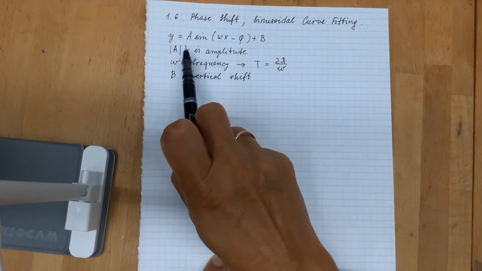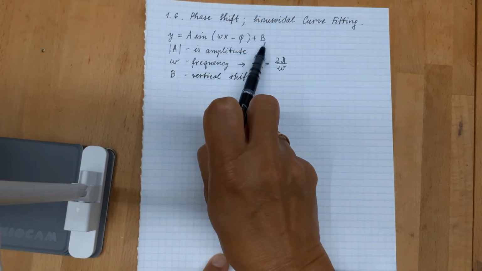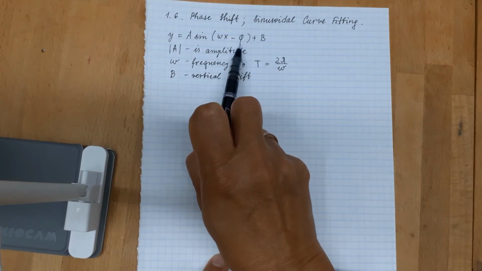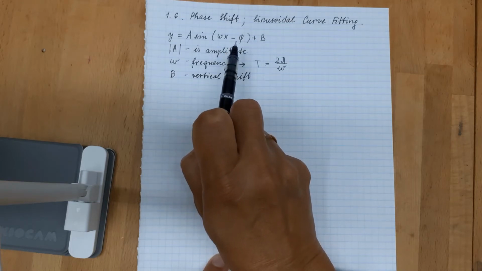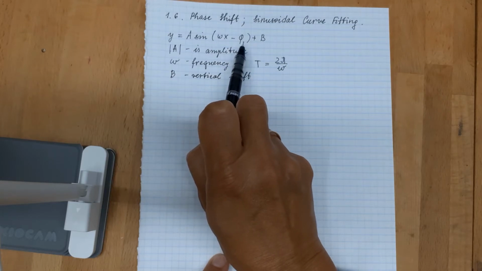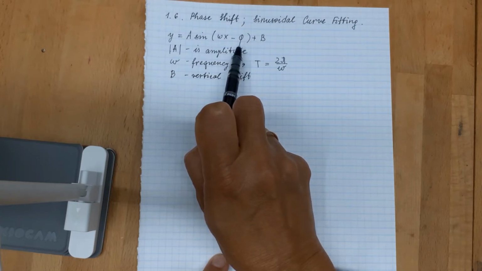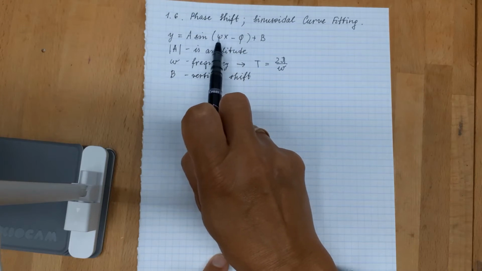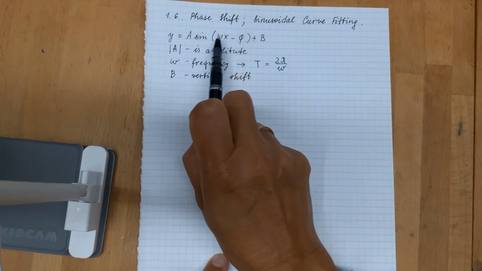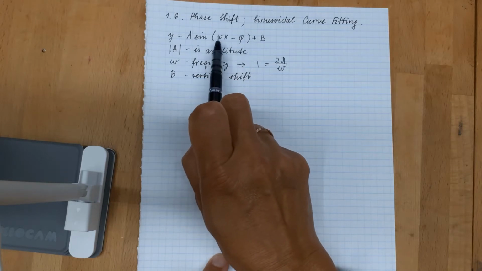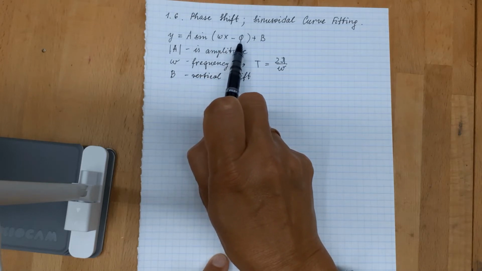Negative vertical shift is going to be moved down. Now, the only letter we don't know yet in this formula is the letter phi. Phi is going to define for us the phase shift. It's not the phase shift itself, but it's going to define it. You see that this phi is subtracted from omega x, so it's not subtracted from the whole function. That means it's going to affect the position of the function on the x-axis. Actually, it's going to shift it along the x-axis, either to the left or to the right.